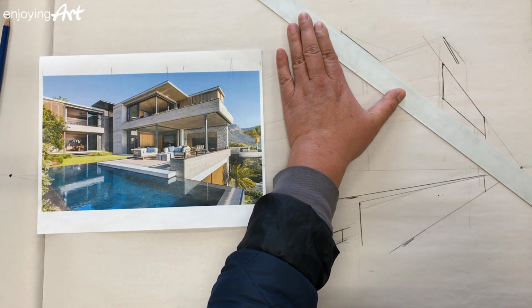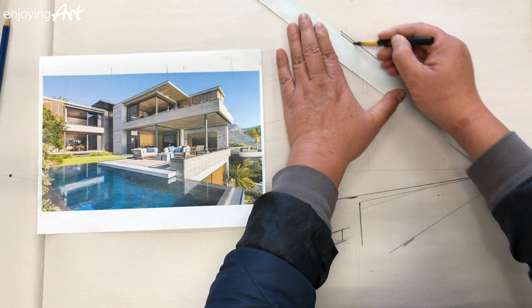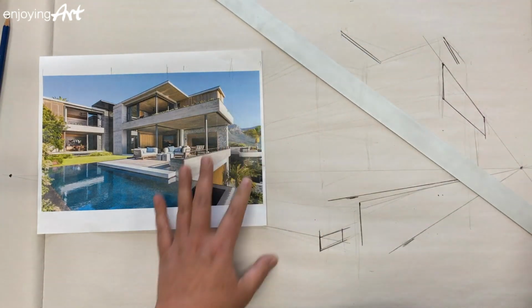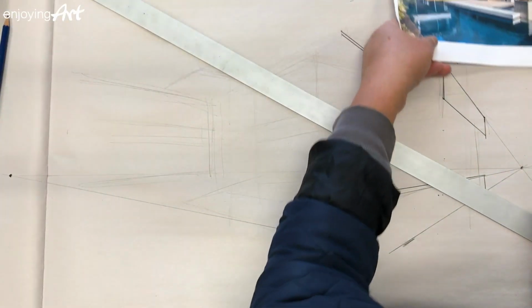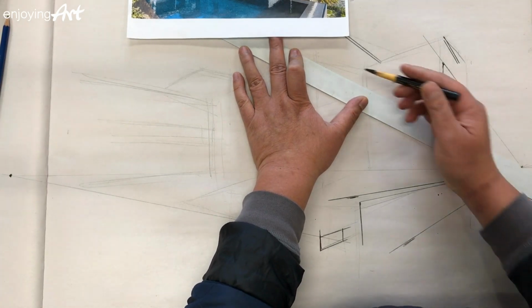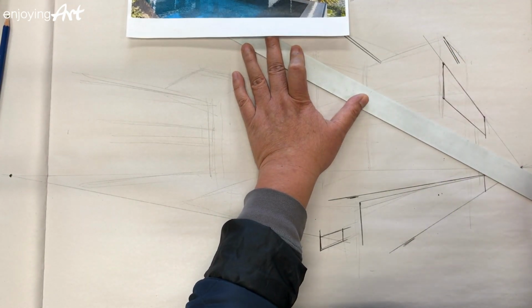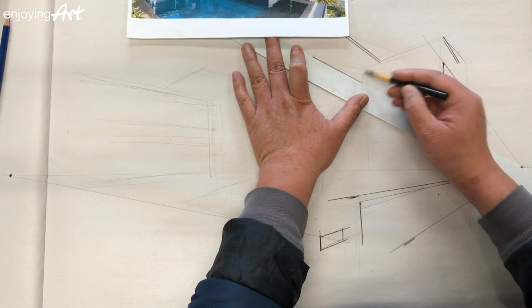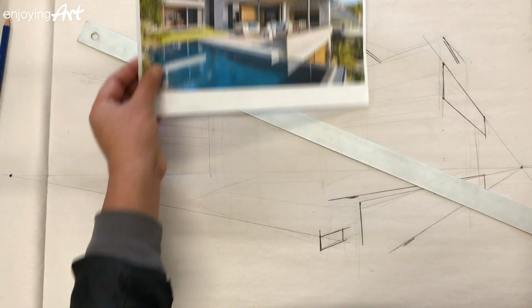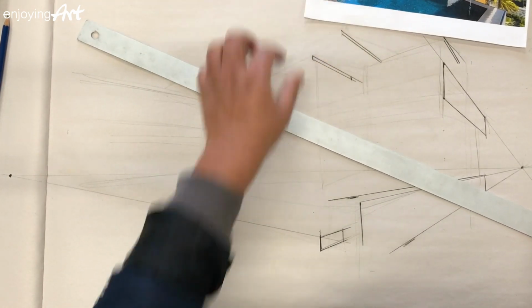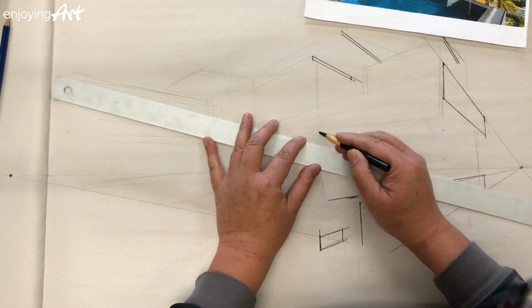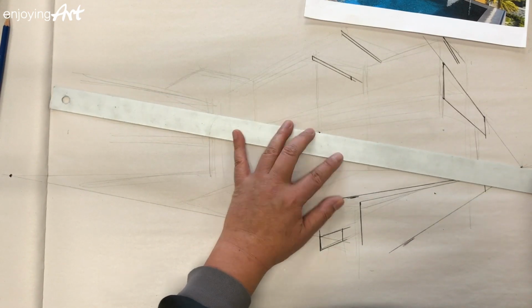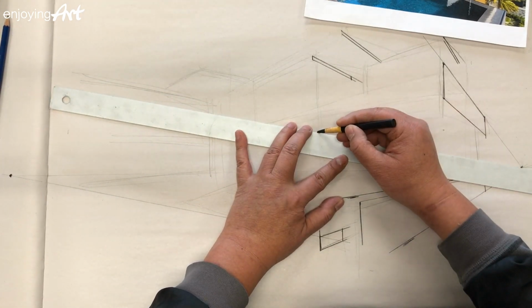And take a look. Every line is parallel to each other and actually going into the same vanishing point over here. And this one, just looking at the bigger proportion. Okay, what other lines? Also going into this, and the bottom over here is also going into this same vanishing point.